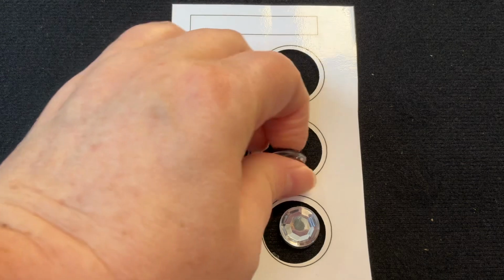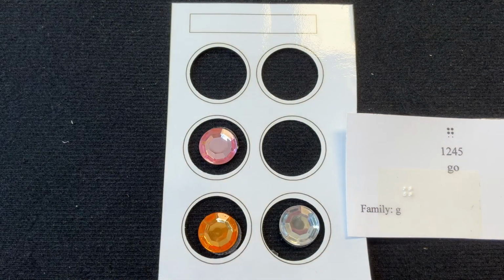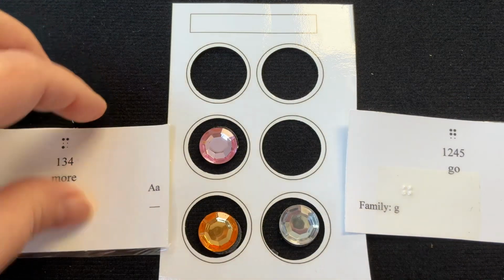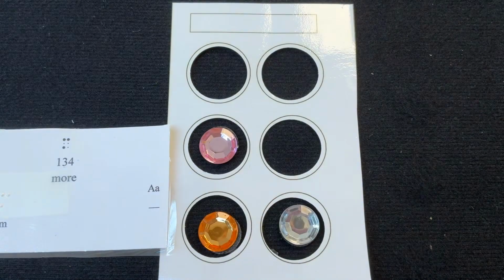After G comes H. H by itself is his. H at the beginning is an opening quote. It does not make anything in the middle of a word. At the end of a word, it is a question mark.